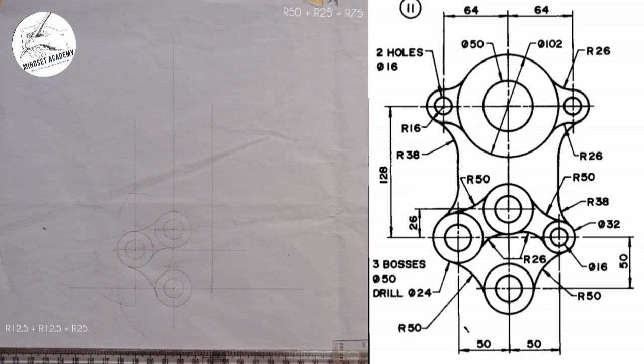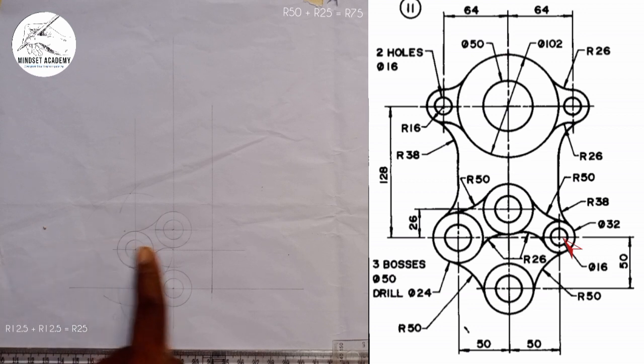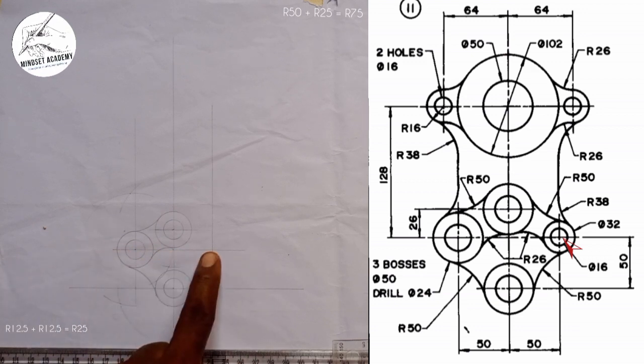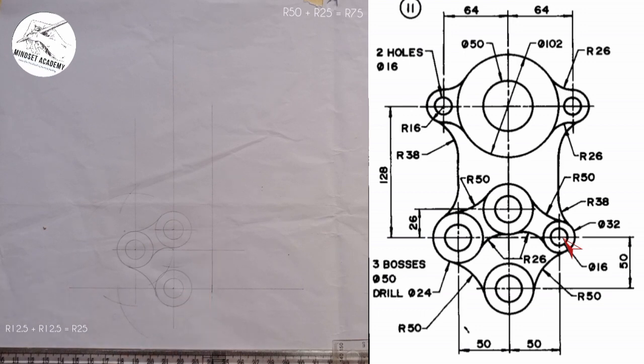Now we move forward. Now the next thing is this other circle here, right? That is on the same line as this, right? At this point here is the center of that circle, and the diameter of the circle is given to be what? 32. Now we ought to use the radius of 16 to draw that circle, but because we are using half full size, we are going to use 8 in order to get that circle.